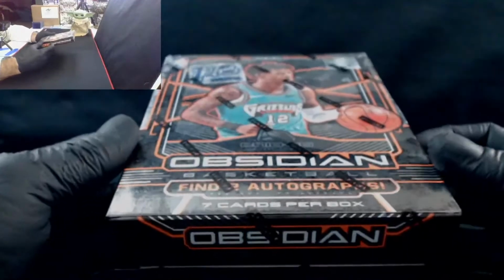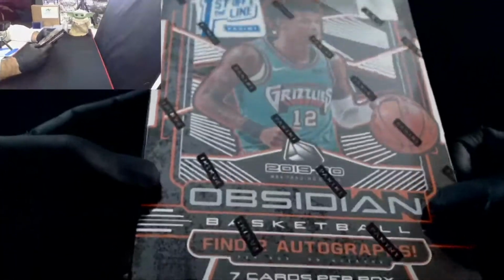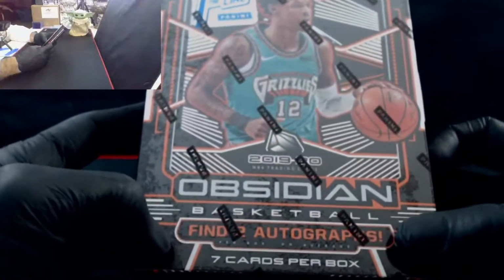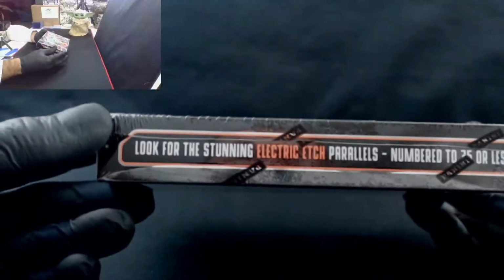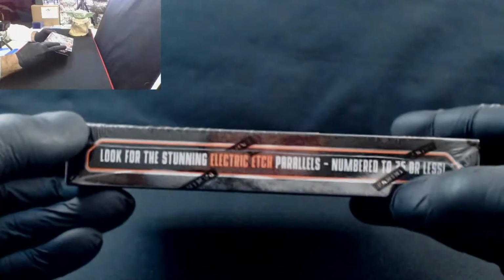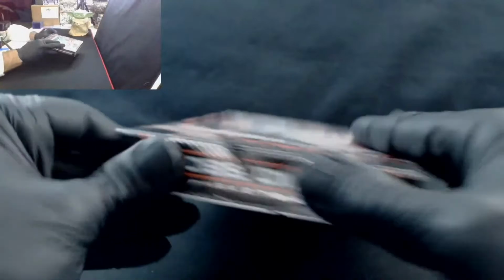I'm gonna do a 360 on the goods. We're gonna look at the plastic and make sure we're good to go here. First off the line product. What can we expect out of round one? Some rookie sickness. 7 cards in the box. Find 2 autographs, nothing in lieu of that. Looking for some stunning parallels numbered to 25, I believe that says 25 or less. Let's go ahead and do the 360. I like to showcase the plastic before we cut the plastic.